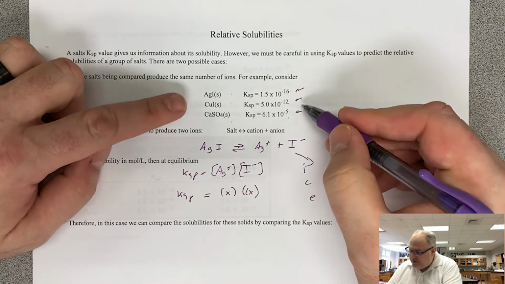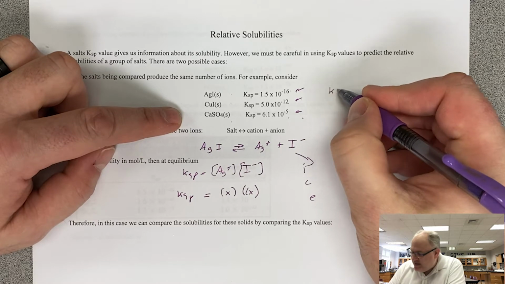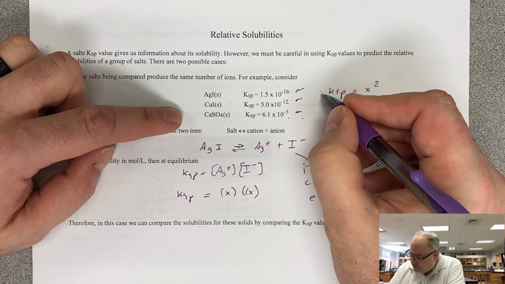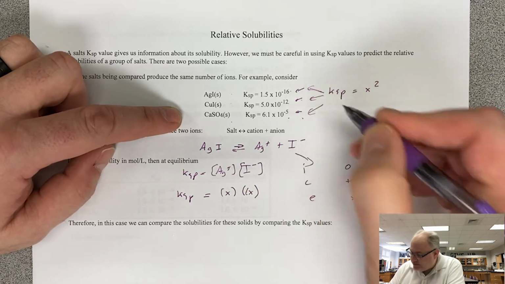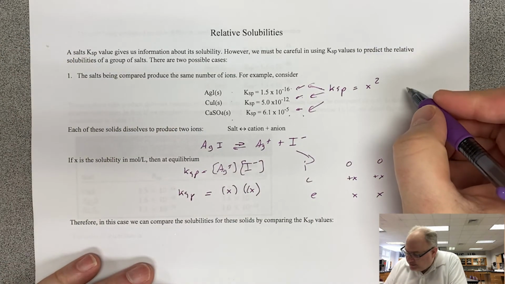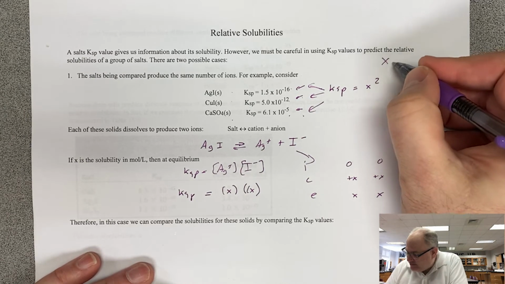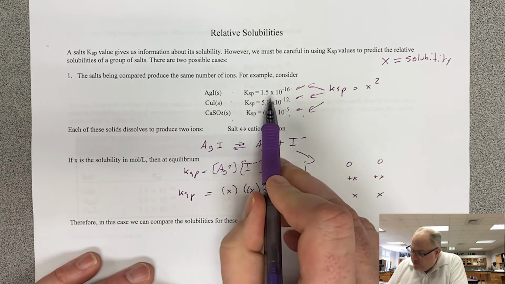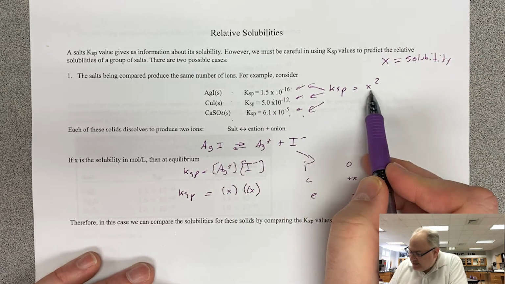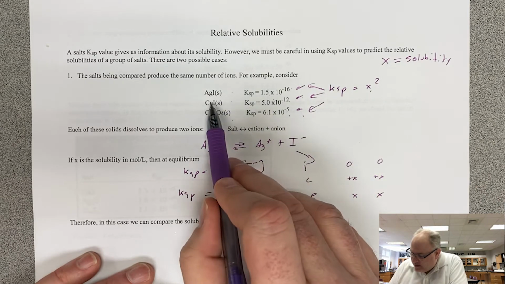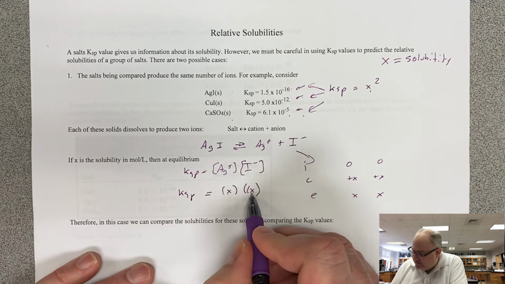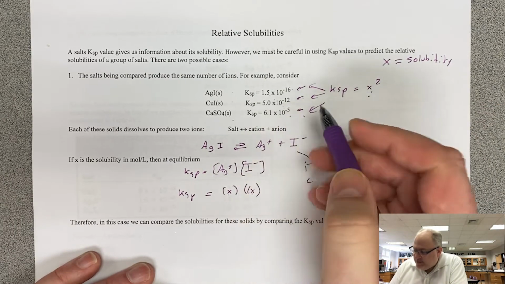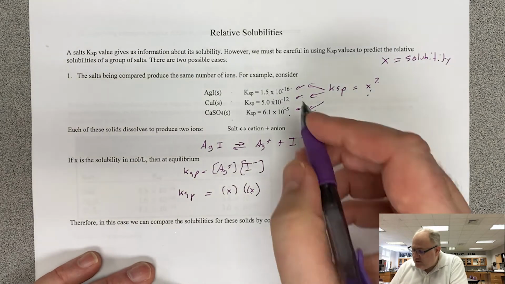So for all three of these, if I wanted to do the mathematics on it, KSP is equal to X squared for all three of these. I'll put more arrows because that helps learning, right? So if solubility is X, and we defined on the other page that solubility equals X, we don't even have to solve for X, because all three of these break apart into two particles, which means you're going to have X times X, which means you're going to have X squared.